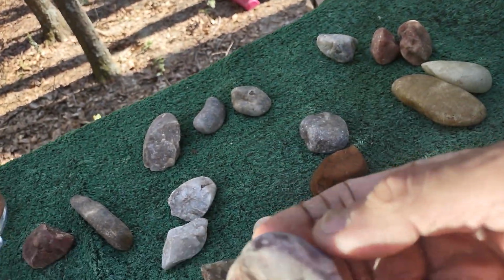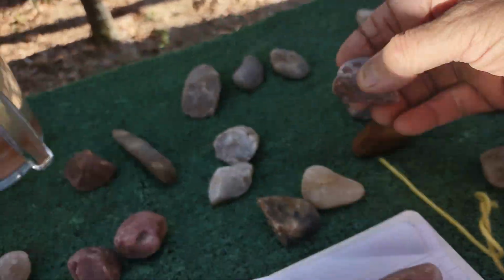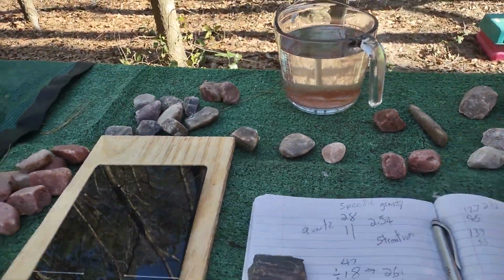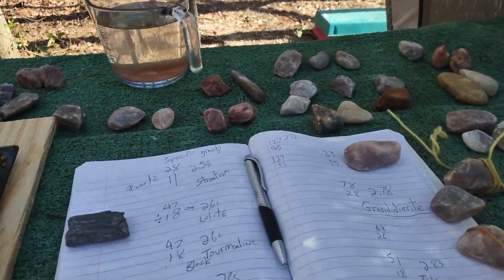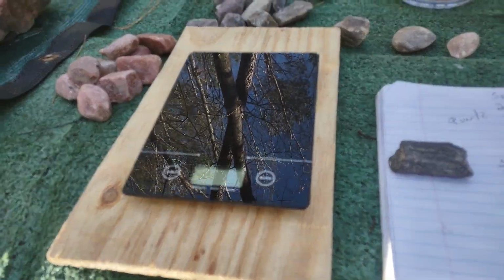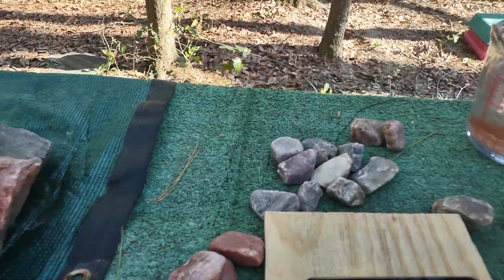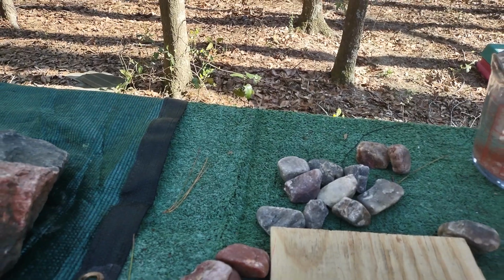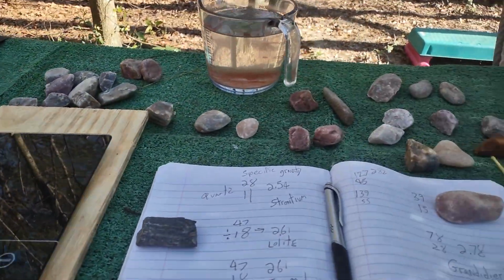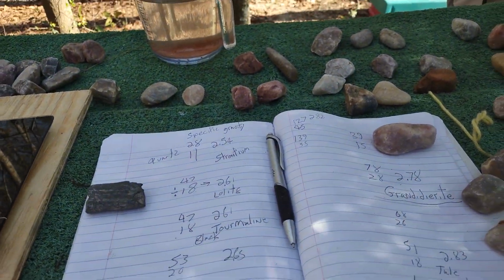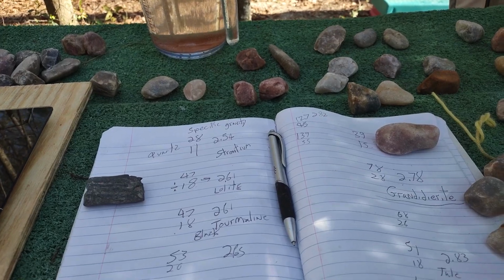That's a weird color. It's like purple. And that's rare. When you get quartz that's crazy colors, that's rare. So I wanted you to see this test, how this is done. It's so important. Specific gravity. Specific gravity will identify what kind of rock it is.